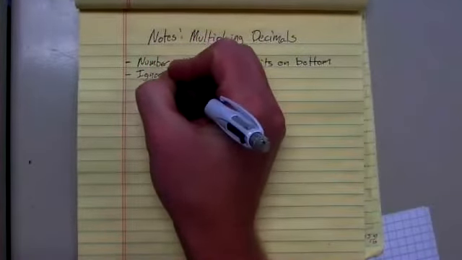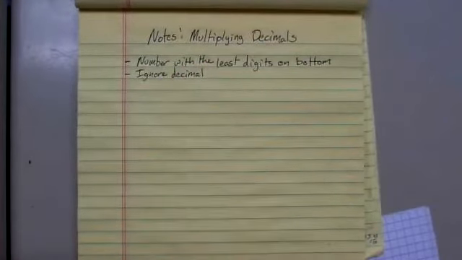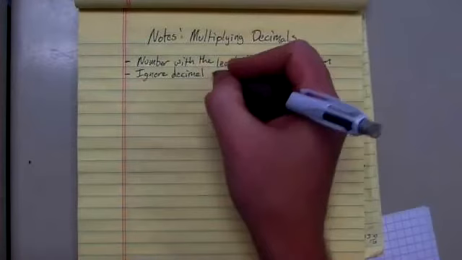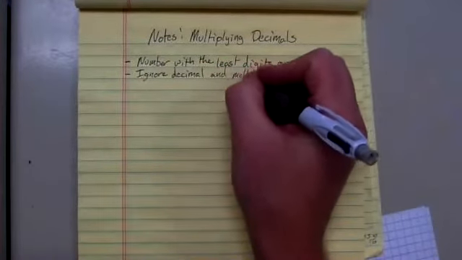You will ignore the decimal. That doesn't mean don't write it. That just means when we write out our numbers, we ignore the decimal and multiply.